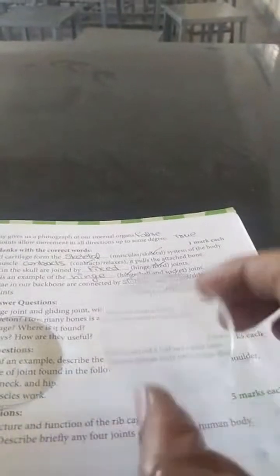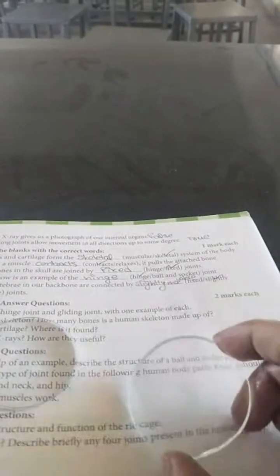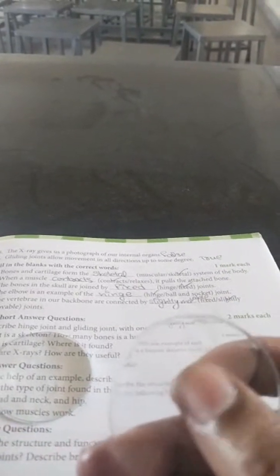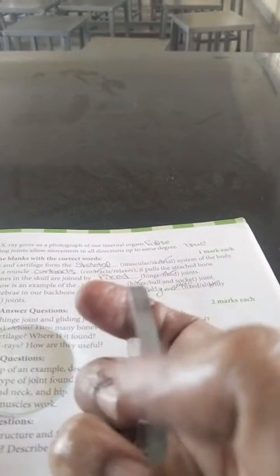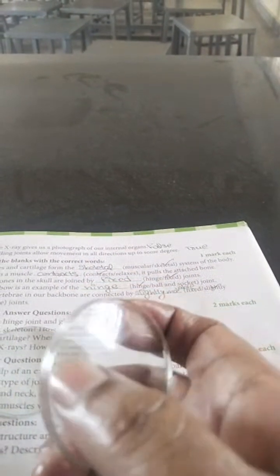So quite opposite. Here it is the concave lens, thinner in the middle and thicker at the edges. You can observe here. So it is a concave lens. Here it is a convex lens.